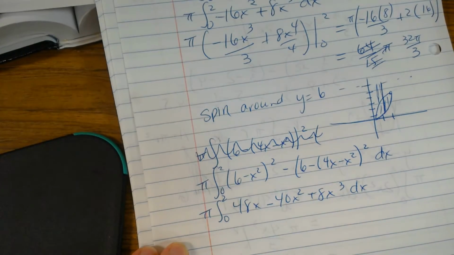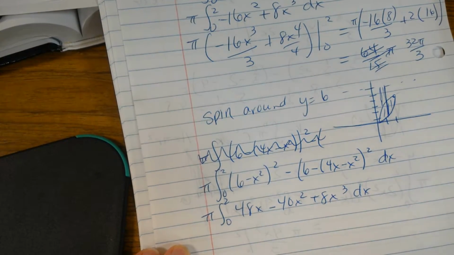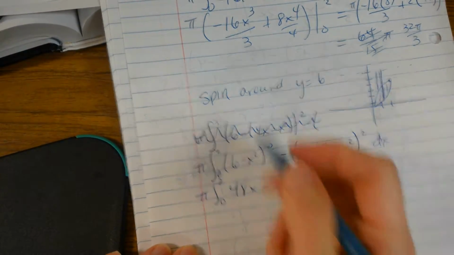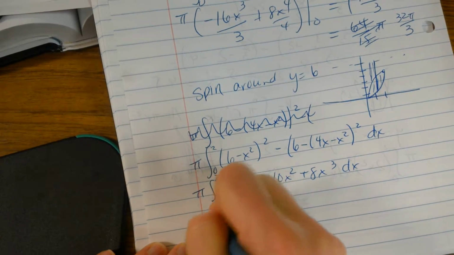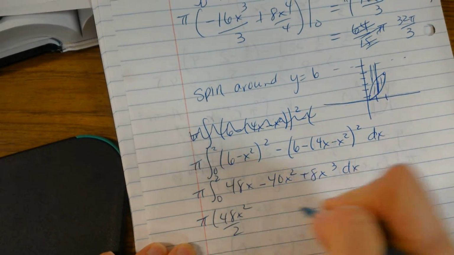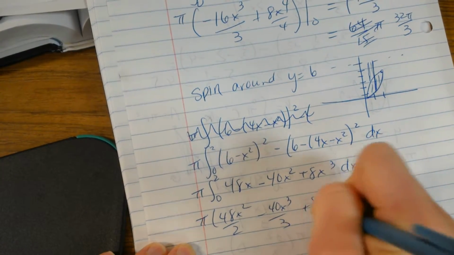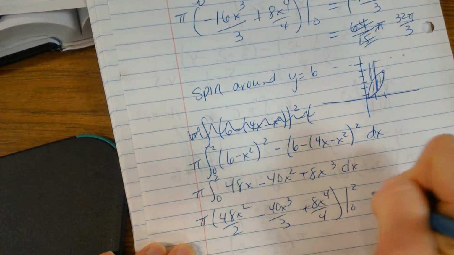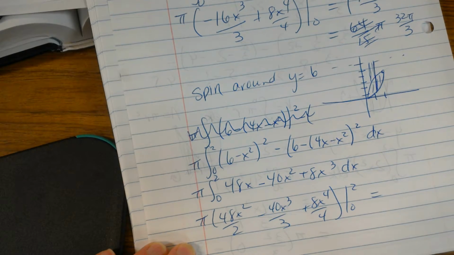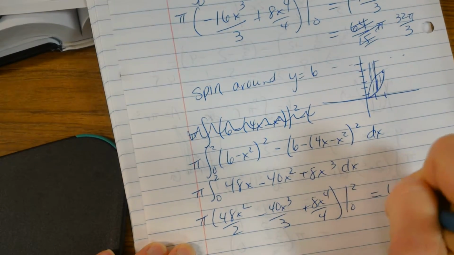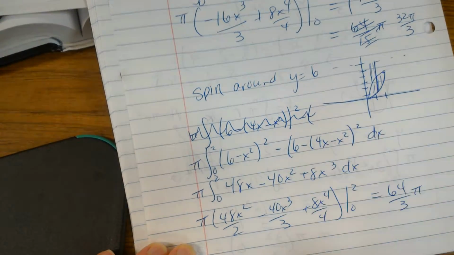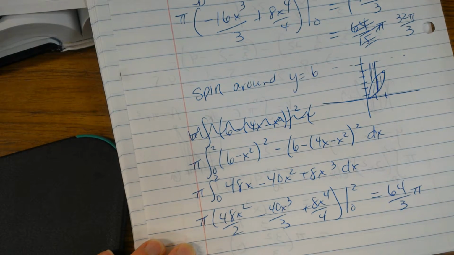Okay. Try to save a little bit of time. So now we take the antiderivative. So I've got 48x squared over 2 minus 40x cubed over 3 plus 8x to the 4th over 4. Plug in 0 to 2. And we end up with 64 pi over 3. Okay?